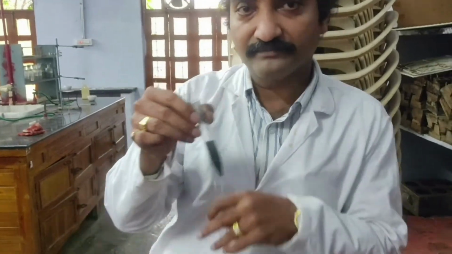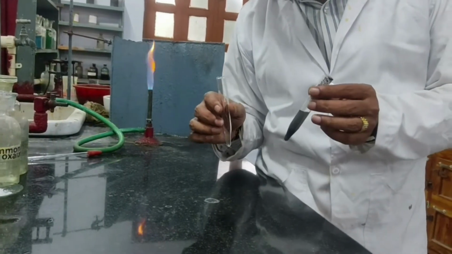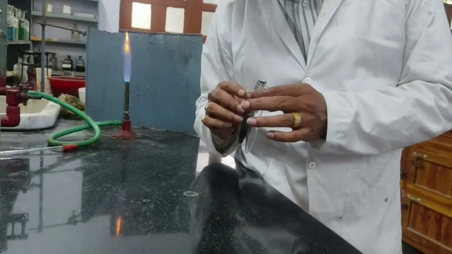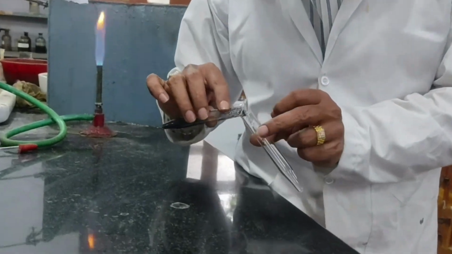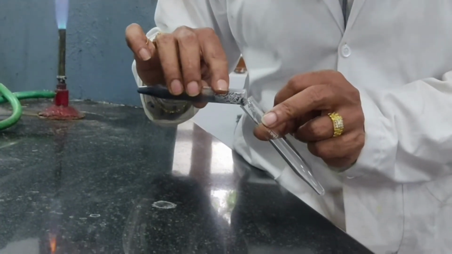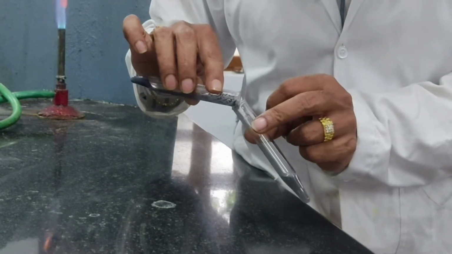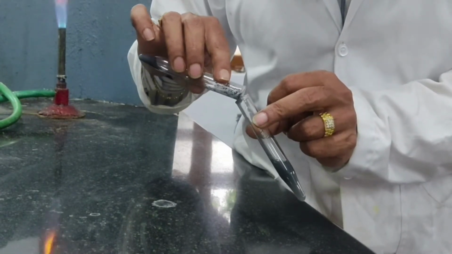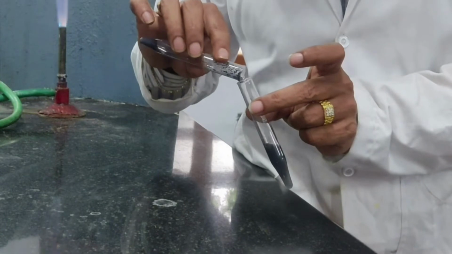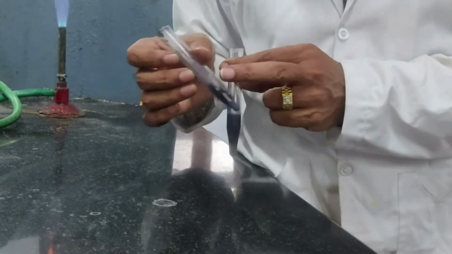Let us proceed. Now I am separating the residue from the centrifugate. I told you the residue contains Co+2 and Ni+2, whereas the centrifugate contains manganese and zinc. Now this is the residue I obtained.